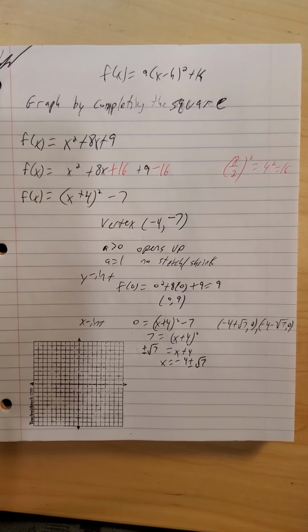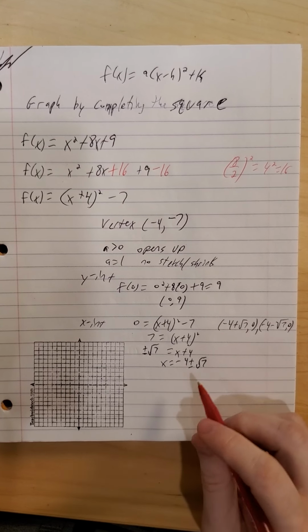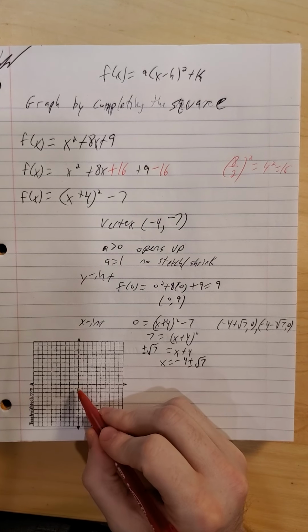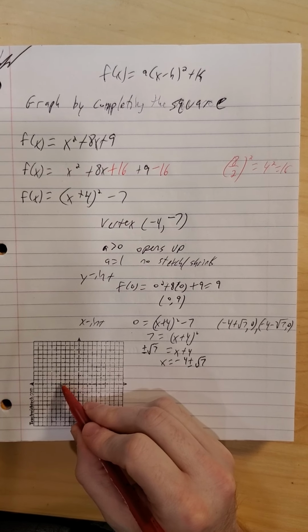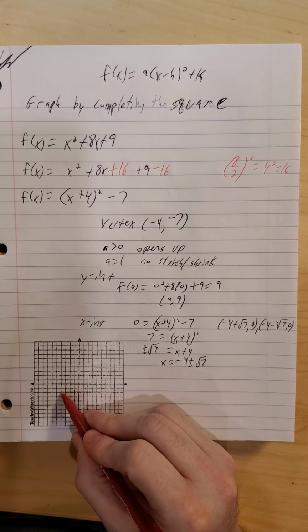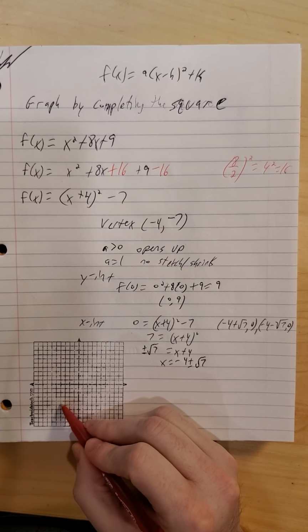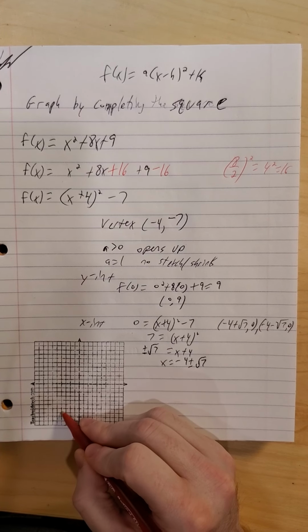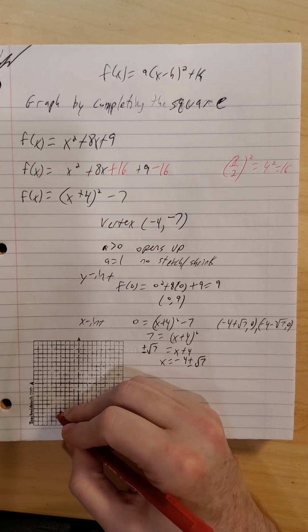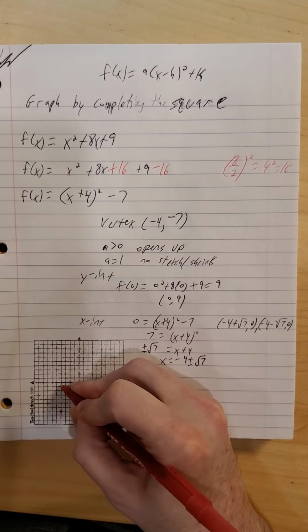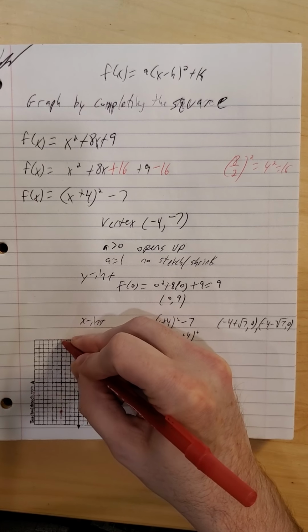Okay. All right, so our vertex, -4, -7. Left 1, 2, 3, 4, and drop down 7, so 2, 4, 6, and 7. That also indicates for us where the line of symmetry is.